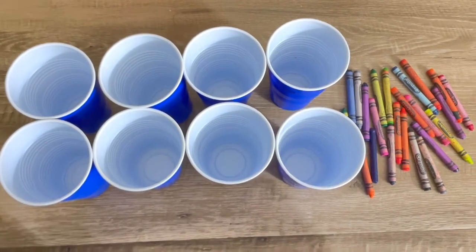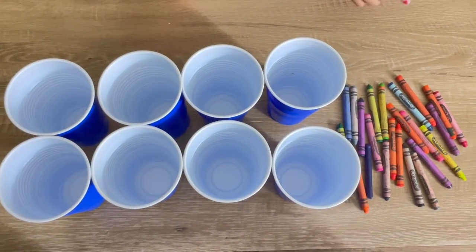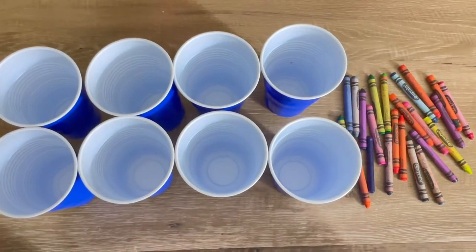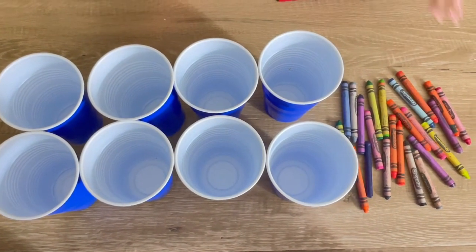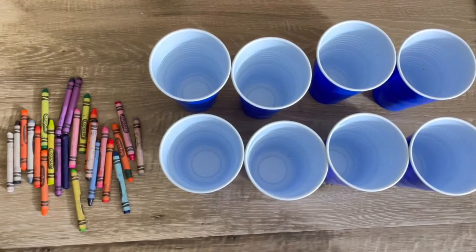Now I'll show you the last example. 24 divided by 8. I have 24 crayons and 8 cups. Now I'm going to put the crayons in.